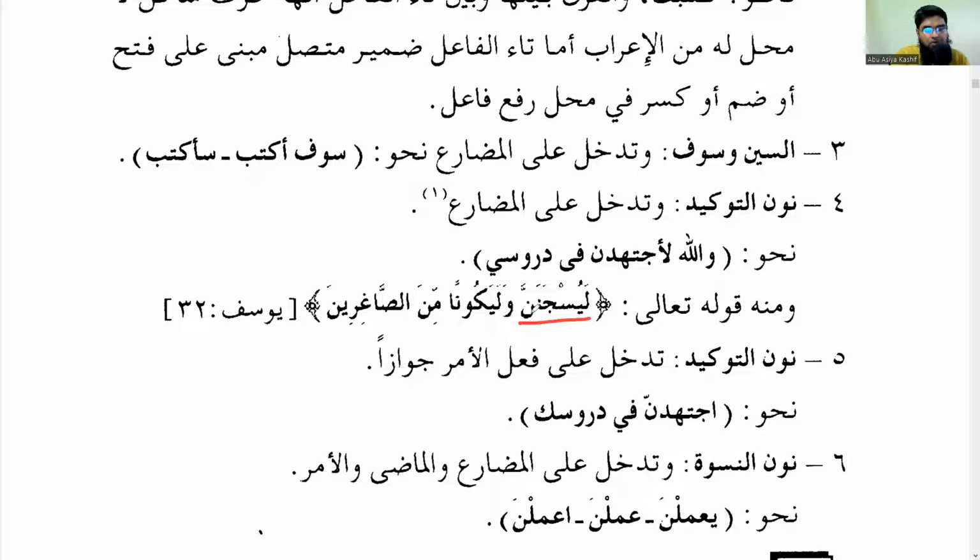He will be imprisoned. لا يسجنن ولا يكونن. There's a noon khafifa, and he will become from these صاغرين, the small ones. This is called noon التوكيد تدخل على المضارع. And number 5 is نون التوكيد تدخل على فعل الأمر جوازا. So one نون التوكيد enters on the مضارع, the other enters on the فعل أمر.